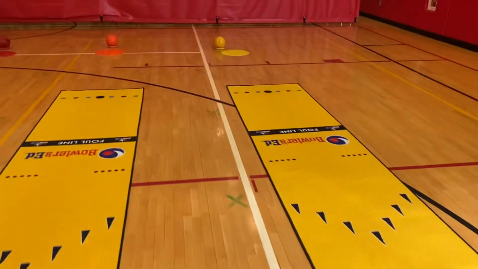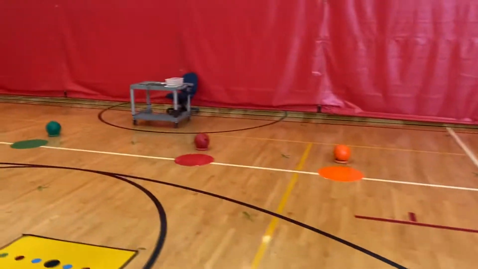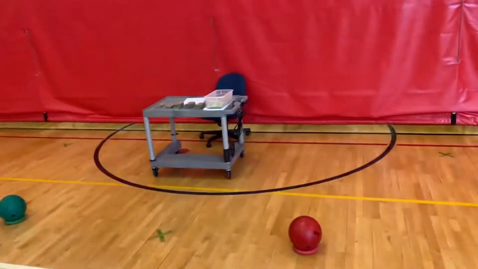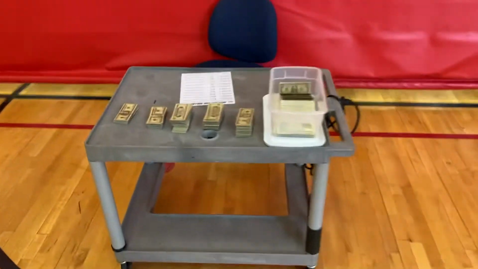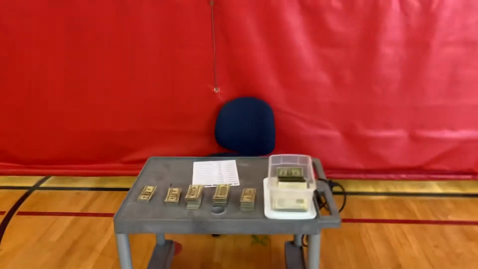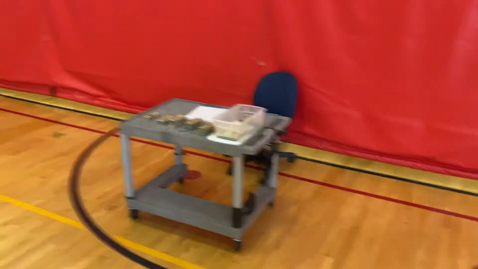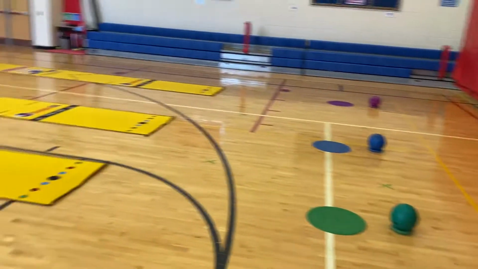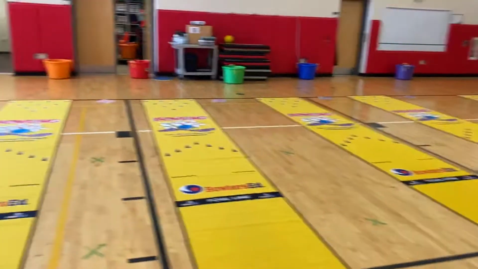After their second shot, they will go over to, usually me, I'm usually sitting over here with all the money as the banker. They'll tell me how many pins they got and they'll get paid. If I have a student who is on a medical or can't participate for some reason, I'll let them be the banker. And I play this activity with 3rd, 4th, and 5th grade.